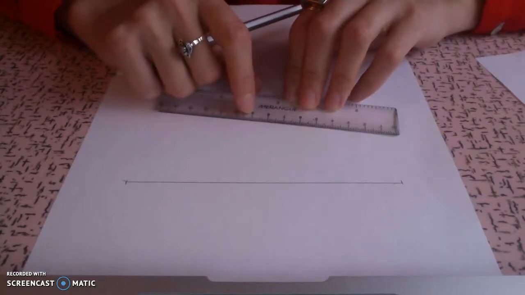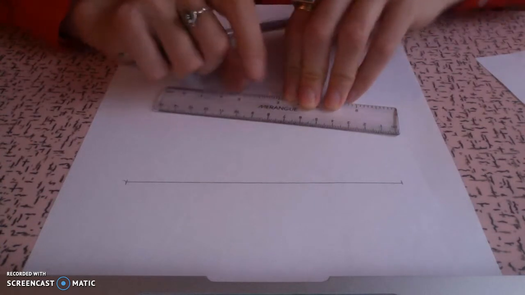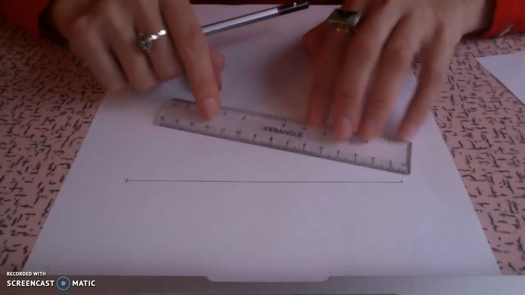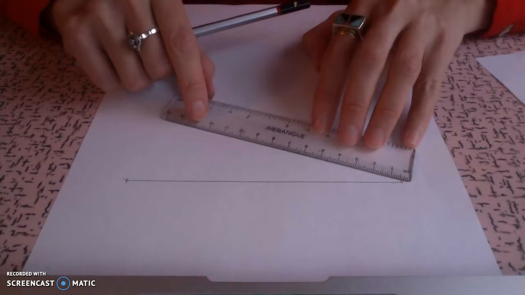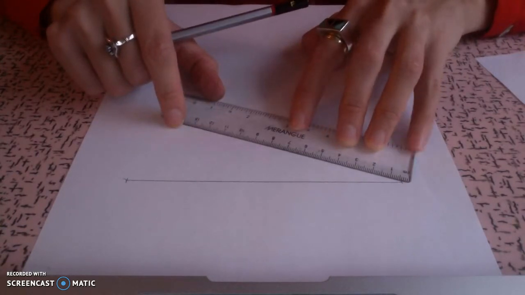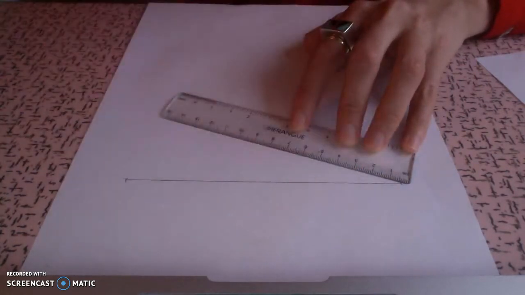Okay, so in the fourth class, we learned how to take a line segment and divide it into 3 equal parts using a compass and a straight edge only. So here's our line segment. It has an end and a beginning, and what we're going to do is draw another line segment coming out of our original line segment at one end. You can draw it starting from either end.